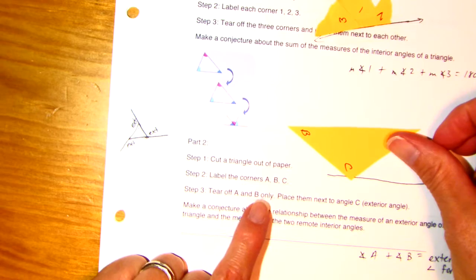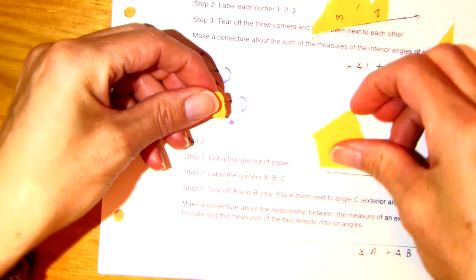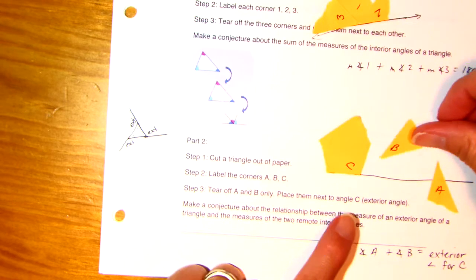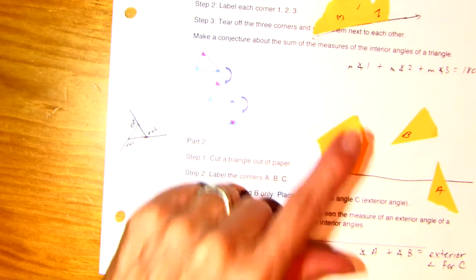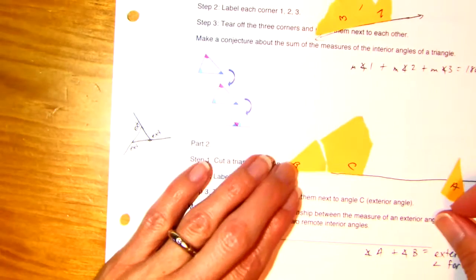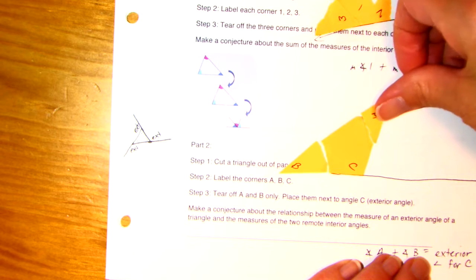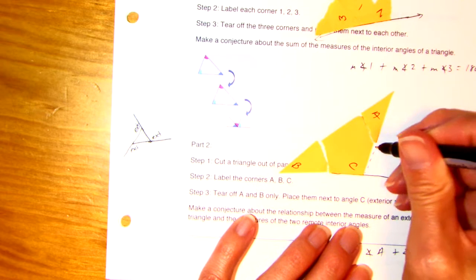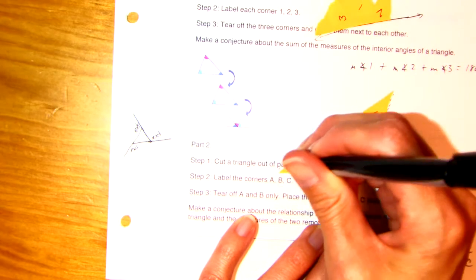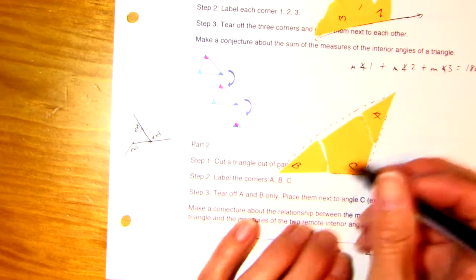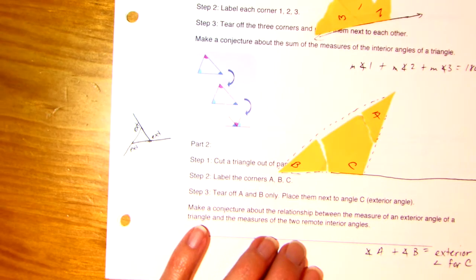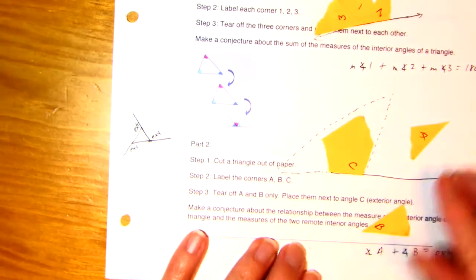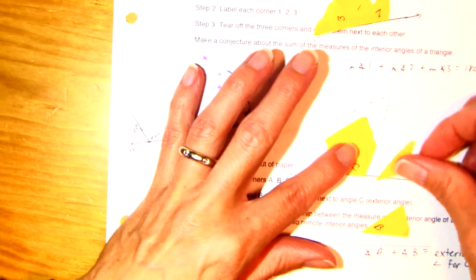So here we go. Cut out a piece of paper, label the corners. Tear off just A and B. Okay. So I tore off just A and B. Place them next to angle C, the exterior. Okay, so remember this was my triangle. You know what? I'll put that outline back on there so you can kind of see it. So here's my triangle. Tear off A and B and put them next to it. And what do you notice?